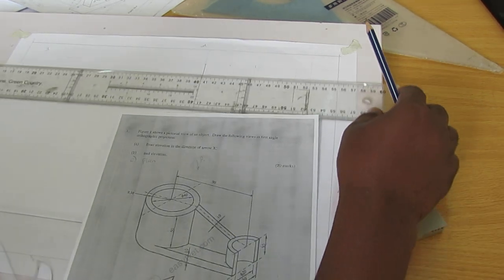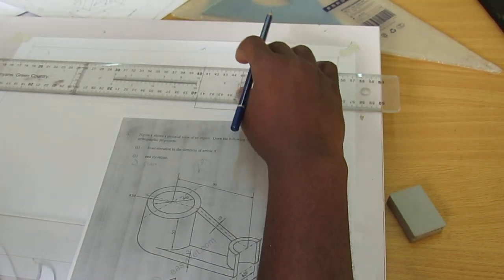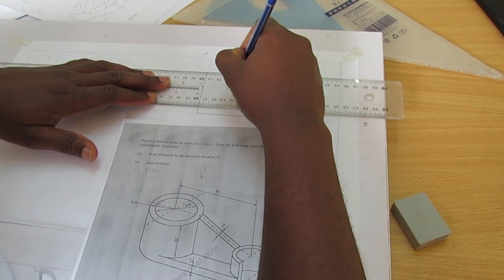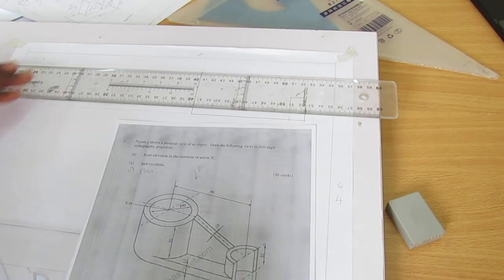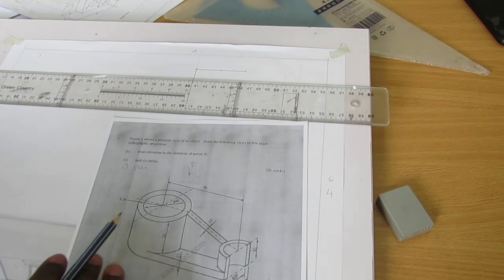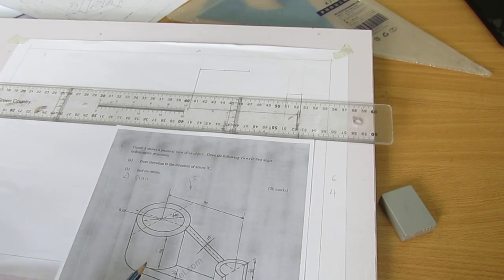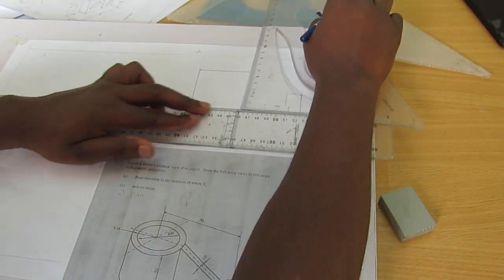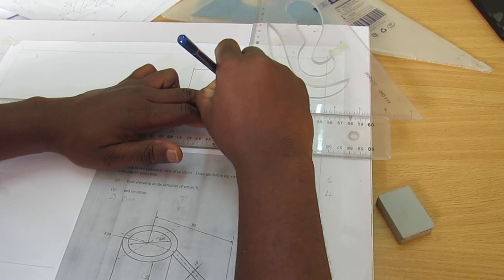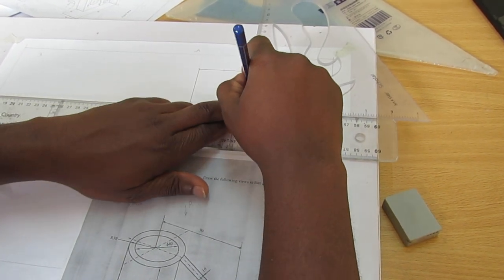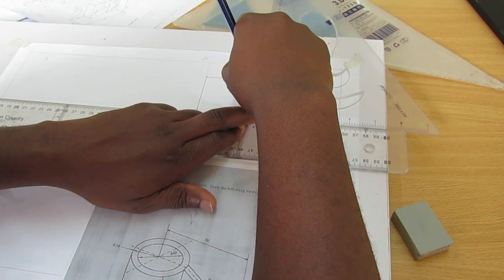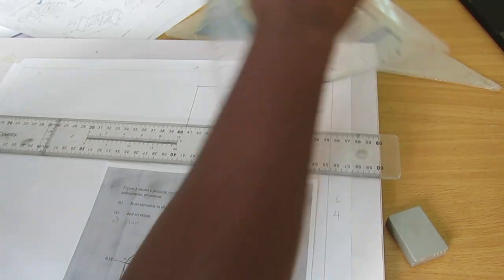And after doing that, I'll come here and draw a straight line like that, which is the uppermost part. Then I go down until I reach this point here. So I'll bring it down until it touches this line here, this small line here. So that is it. Good.